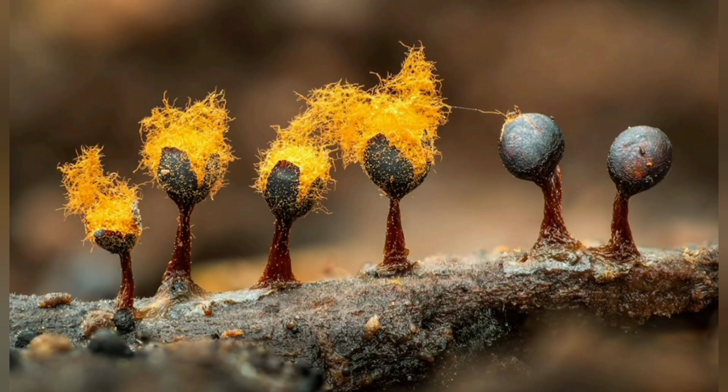See, this is the structure of fruiting bodies. They form fruiting bodies when they don't have a sufficient amount of nutrients or favorable conditions in the environment. So they release spores into the environment by rupturing their cells.